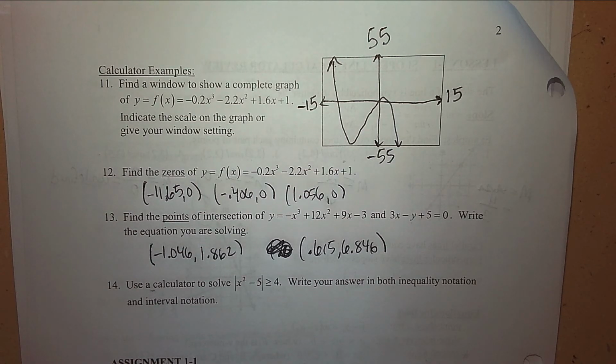Now, you say, wait a second, isn't there a 4 there somewhere? Well, guess what the second one's going to be? One side is x squared minus 5, right? And the other one is just what? 4. And the question is, at what x values is the above graph bigger than the below graph. So when is the absolute value of x squared minus 5 bigger than 4? Do you get the idea?